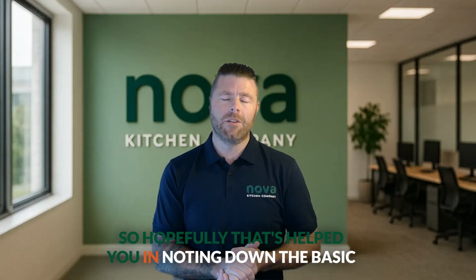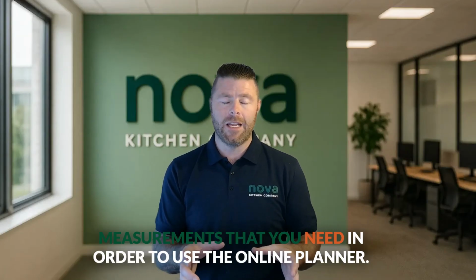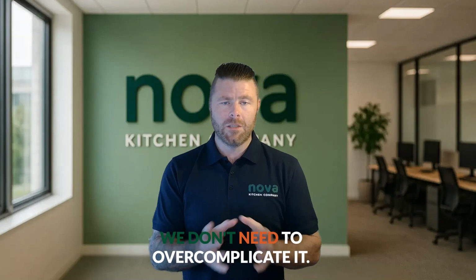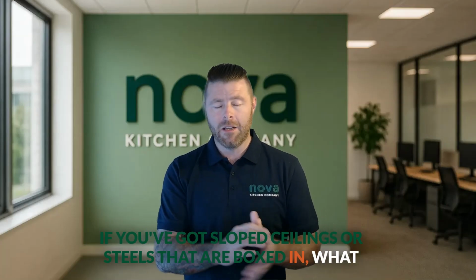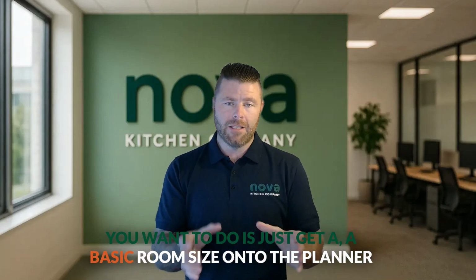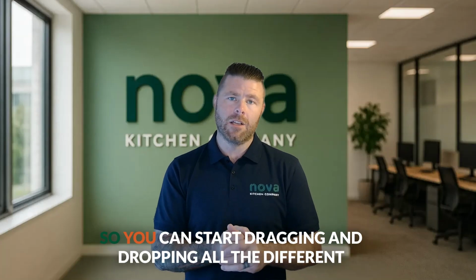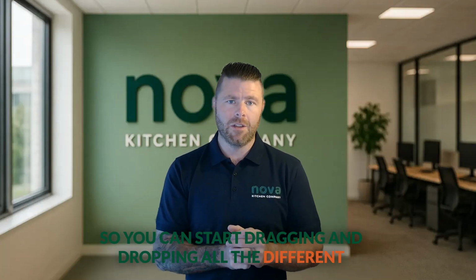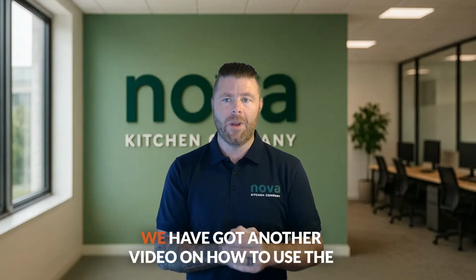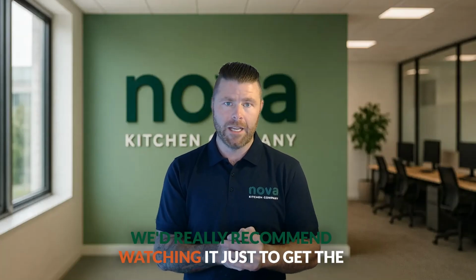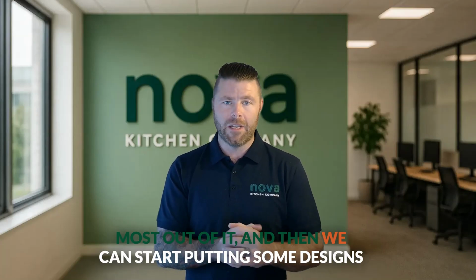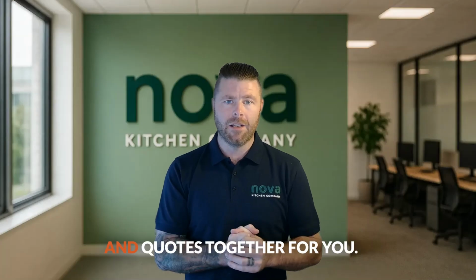So hopefully that's helped you in noting down the basic measurements that you need in order to use the online planner. That's pretty much all you need for now. We don't need to overcomplicate it if you've got sloped ceilings or steels that are boxed in. What you want to do is just get a basic room size onto the planner so you can start dragging and dropping all the different things in to design your kitchen. We have got another video on how to use the kitchen planner as well. We'd really recommend watching it just to get the most out of it. And then we can start putting some designs and quotes together for you.